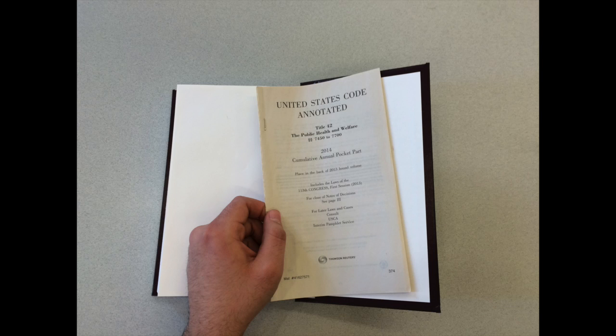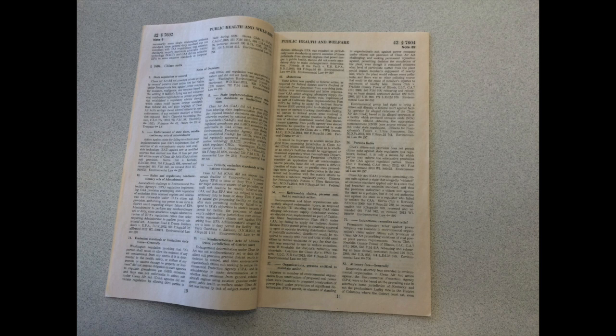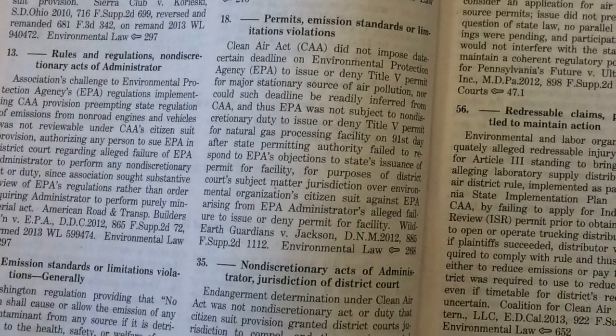You may have also noticed the pocket parts tucked into the ends of these books. When acts are codified after the set has been printed, publishers will release updates to the codes and updates to annotations in small supplements and mail them out to law libraries. It's important to check these as they may point you to relevant and important recent decisions. In our case, there seem to be no updates relevant to the notice requirement.